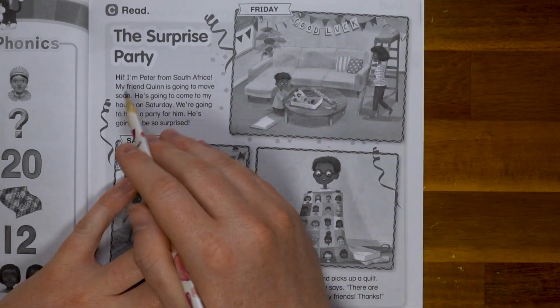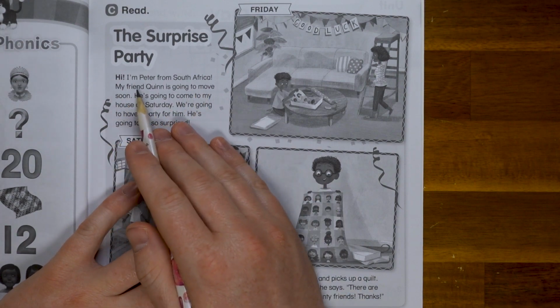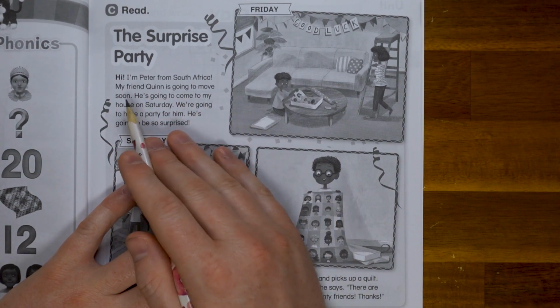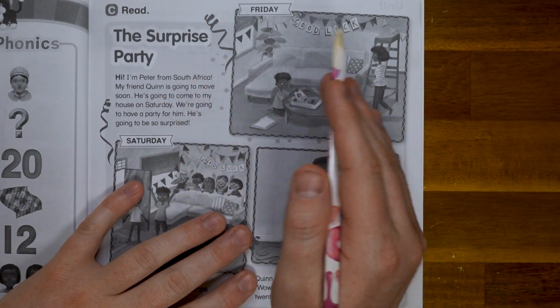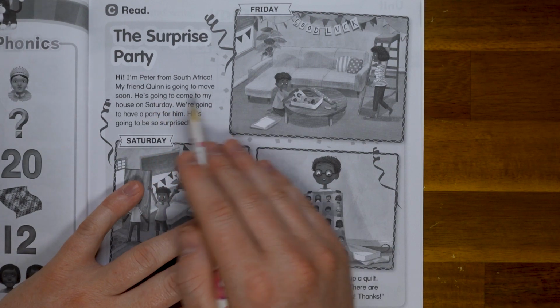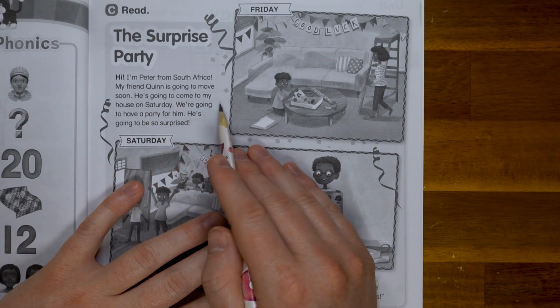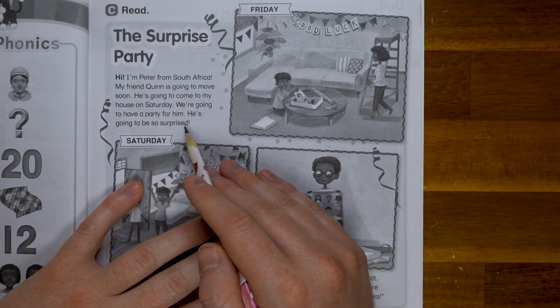Hi, I'm Peter from South Africa. My friend Quinn is going to move soon. That means that Quinn is going to go to a different city or a different country to live. He's going to come to my house on Saturday. We're going to have a party for him. He's going to be surprised.